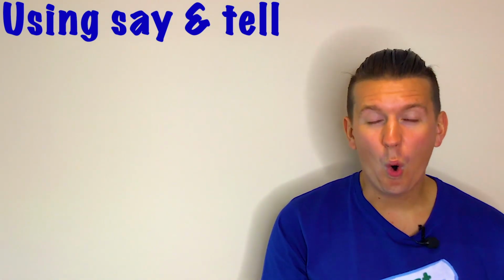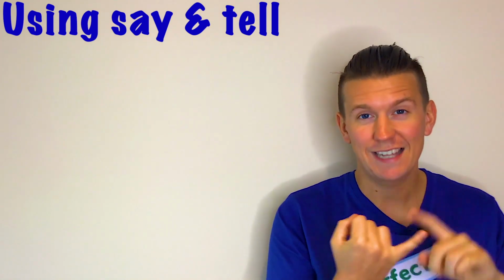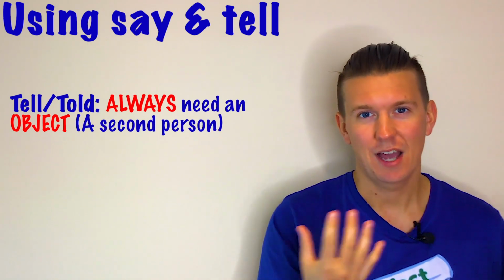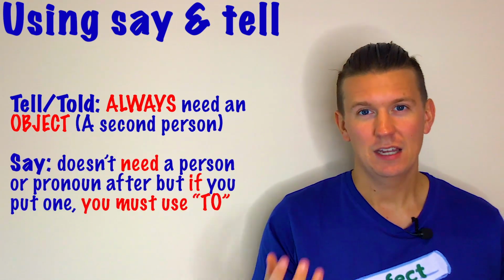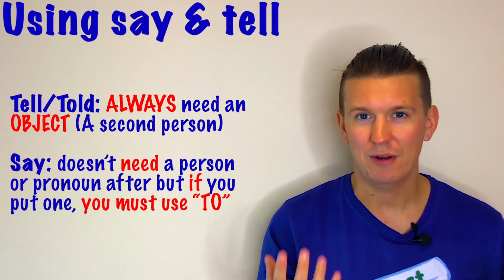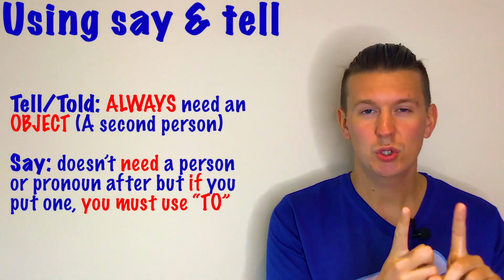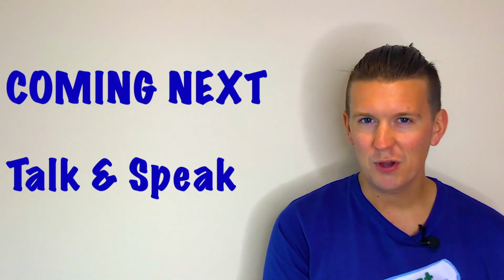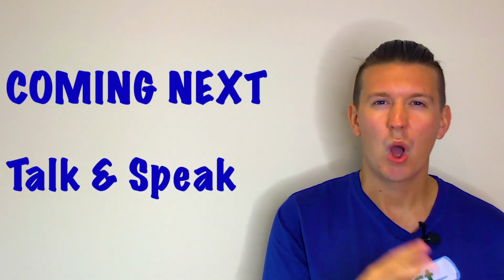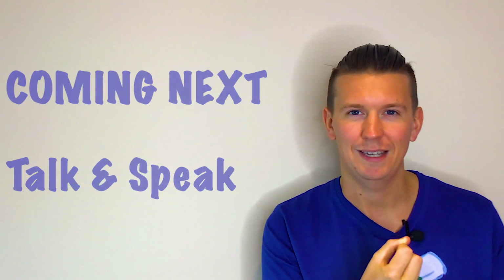So, in all these different examples, you can see the grammar rules. Tell always needs a second person immediately after. Say doesn't need a person or a pronoun after, but if there is one, we need to in between. Said to you, said to her. So that covers those two verbs. Let's take a look at two other commonly confused verbs, talk and speak.